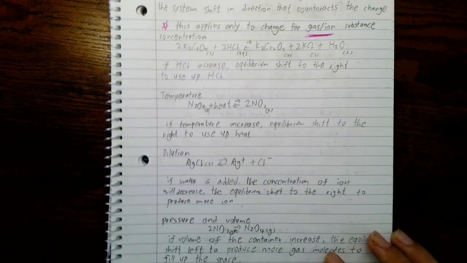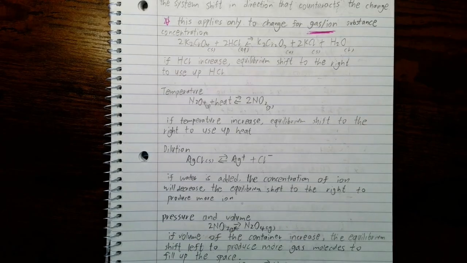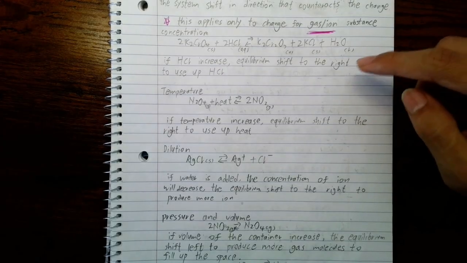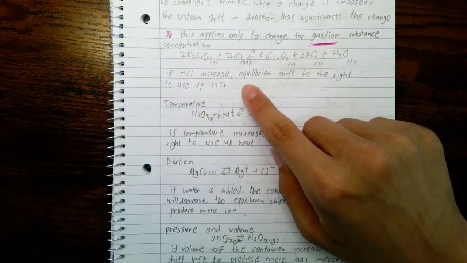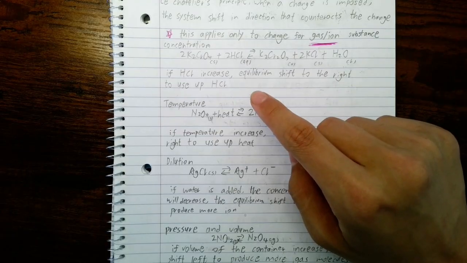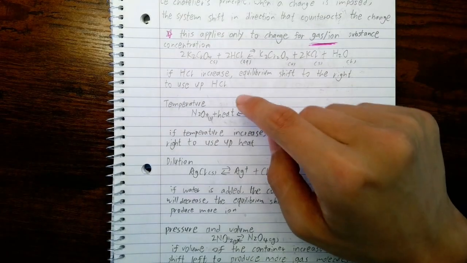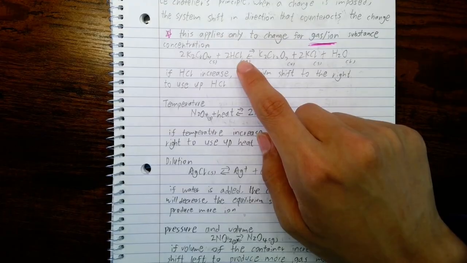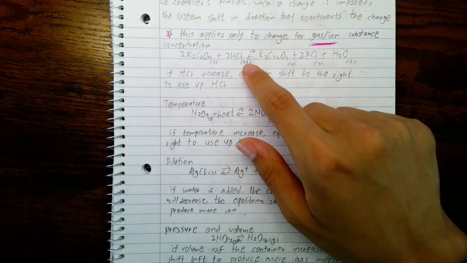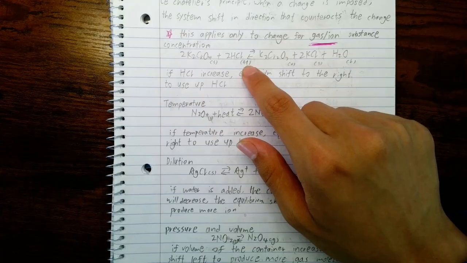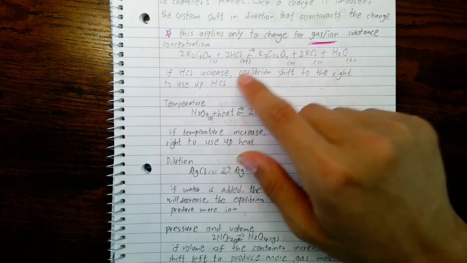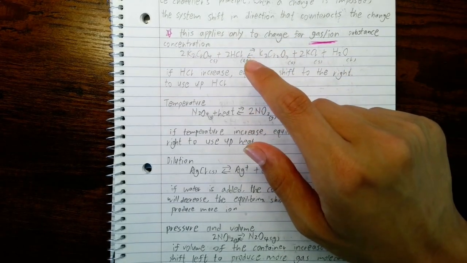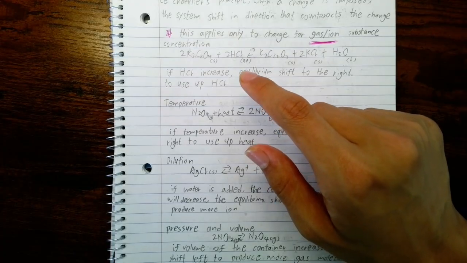Let's take a look at some of the typical types of changes we will get for the Le Chatelier principle. The first typical one is concentration. Here, if we increase the HCl, the hydrochloric acid, the system will shift to the right to use up this excess HCl. Notice that this HCl is aqueous, which means that it is an ion, so this does apply. If this were a solid, it doesn't matter, because a solid just won't react and change in concentration.